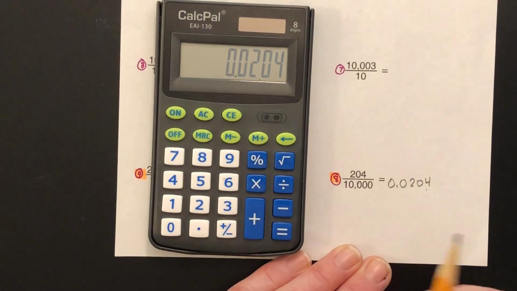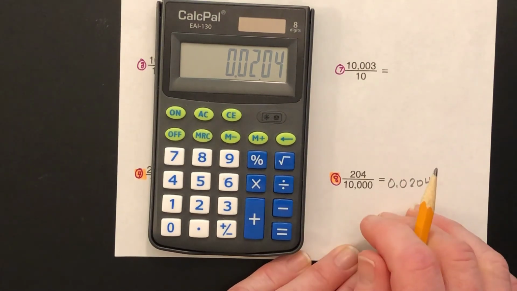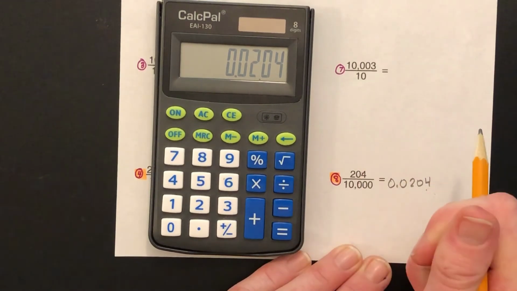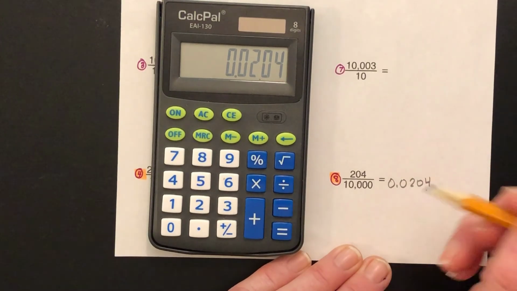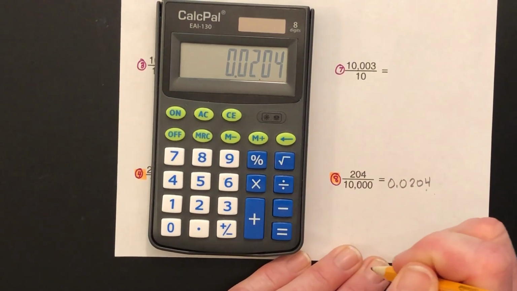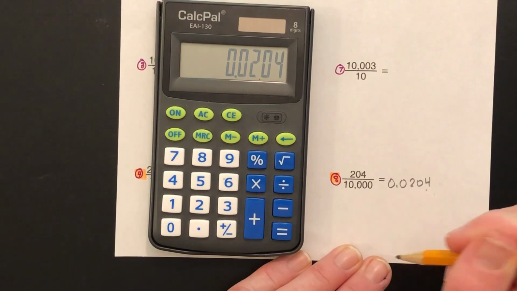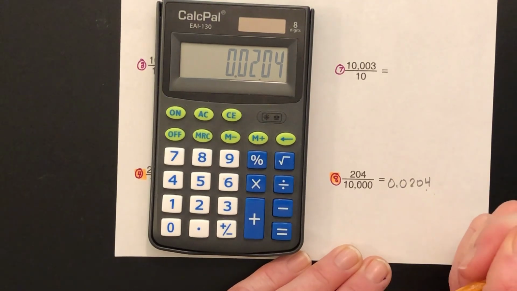So don't just expect them all to work out that way and just randomly start writing answers. I want you to take your time and use a calculator and just observe the answers that you get and think about them and look for patterns, look for trends. That's the best way that you learn.